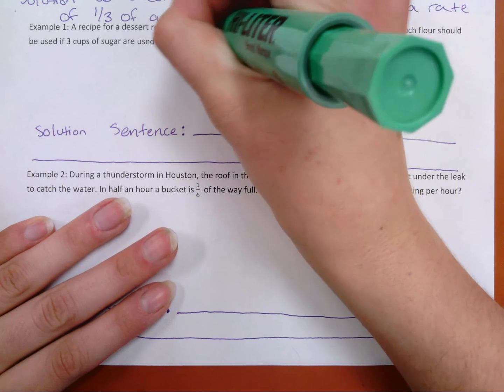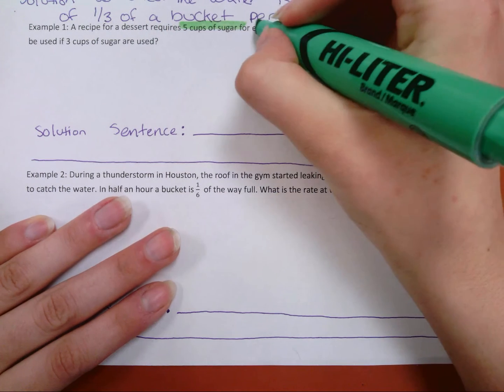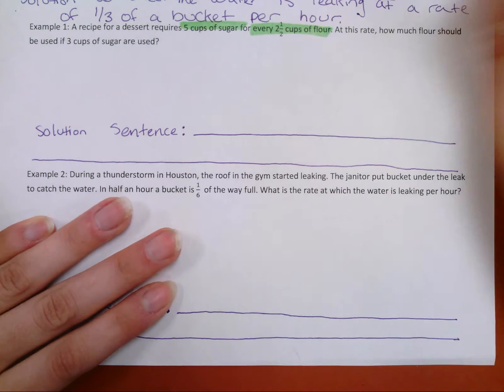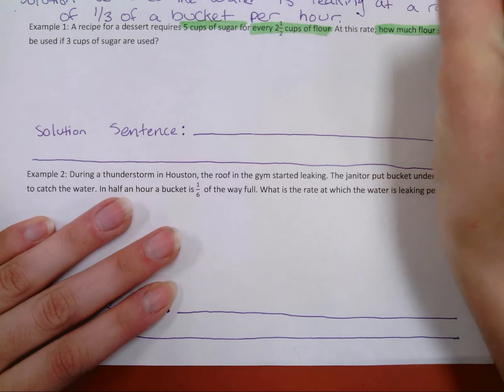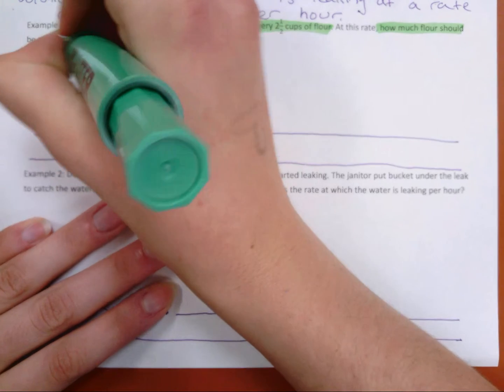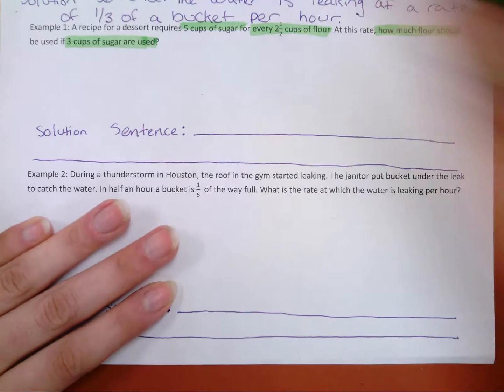So I have for 5 cups of sugar, I need 2 1/2 cups of flour. And then it's asking how much flour should be used if I have 3 cups of sugar.